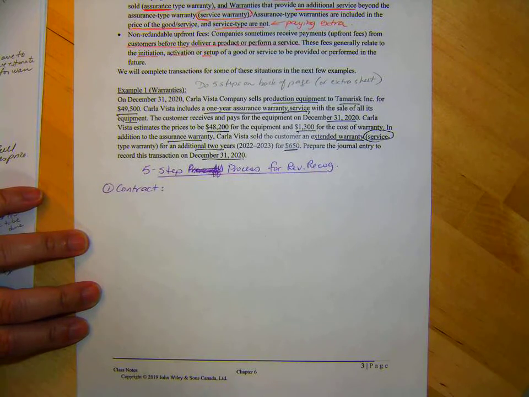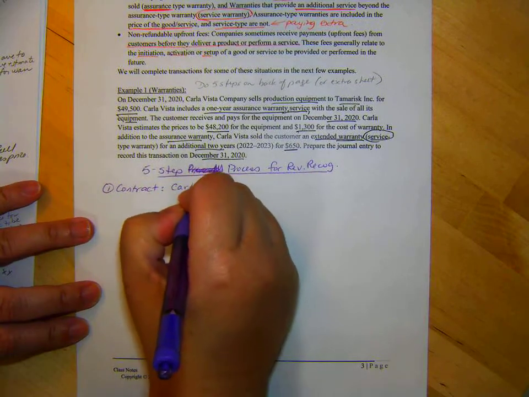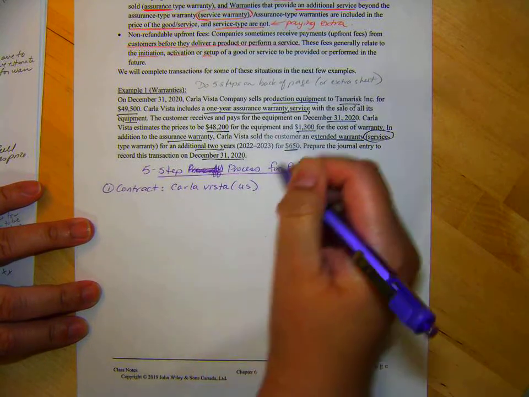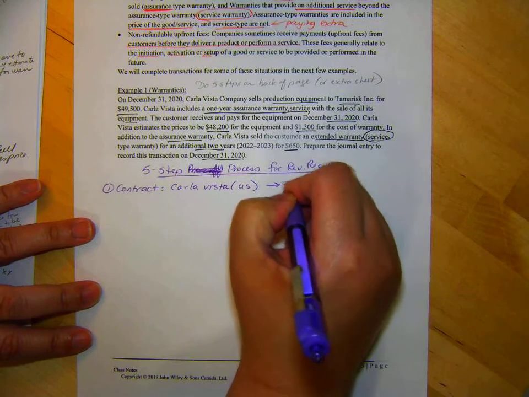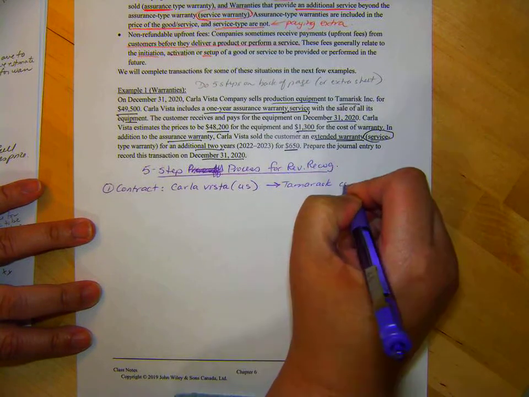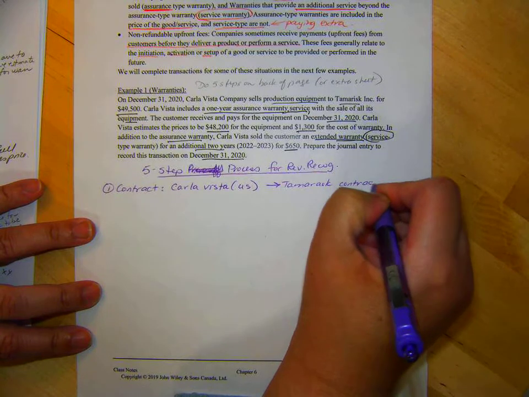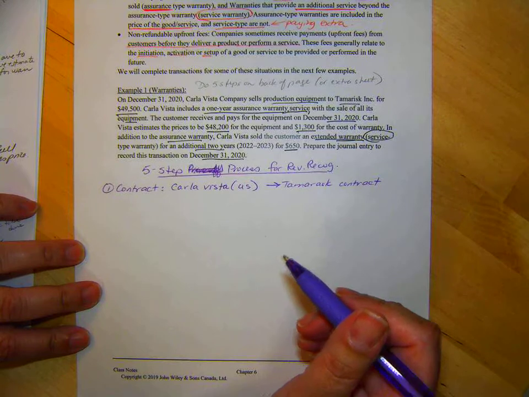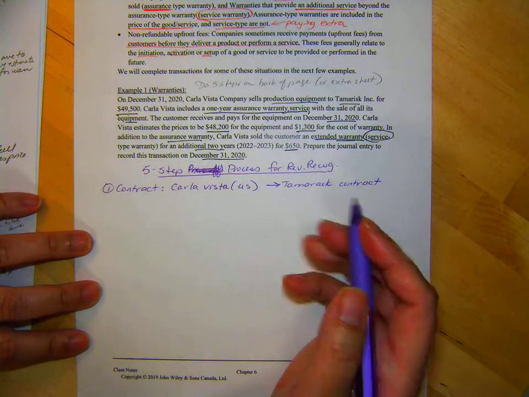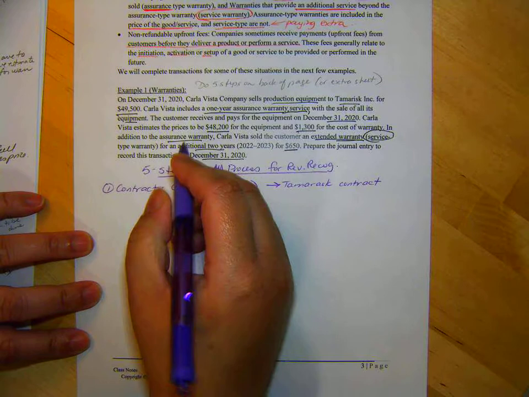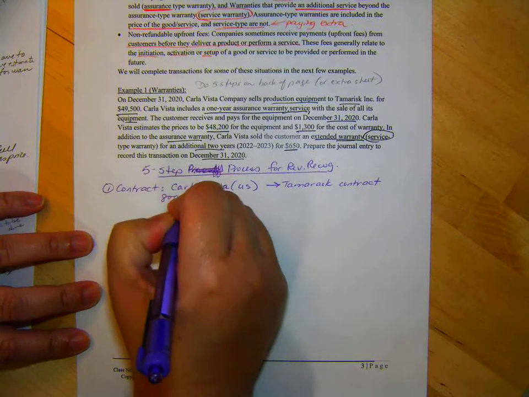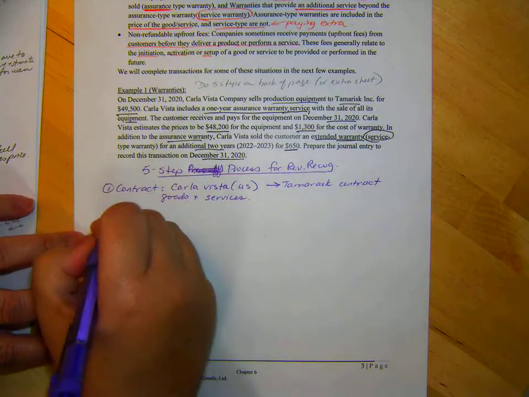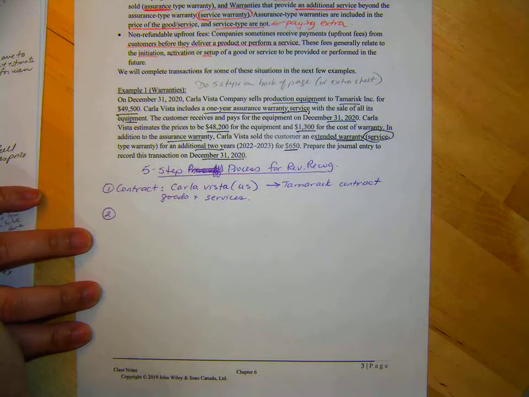Well, we are Carla Vista, and we have a contract with Tamarask. Now what's it for? Part 1 and 2 are kind of related, and it's for goods and services, because you got the warranty. Now this is the really critical part of step 2.